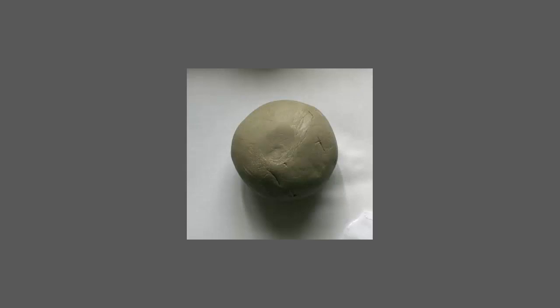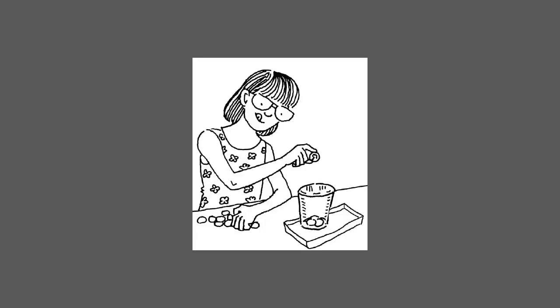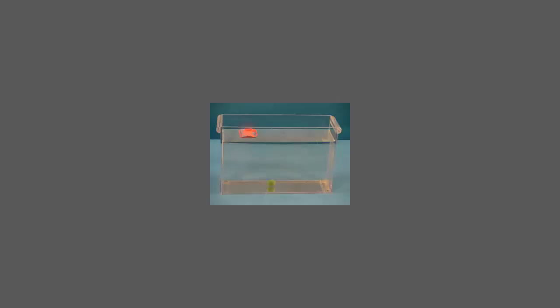Let's take this clay ball, for example. If we were to take this clay ball and drop it into a cup, it would sink straight down to the bottom because it's more dense than the water. But if we reshape that clay ball and make it more like the shape of a boat, we see that it'll float on the top.